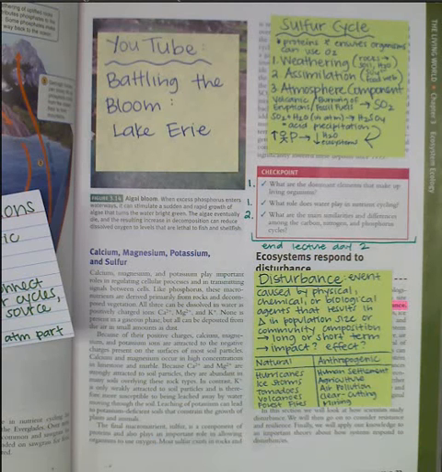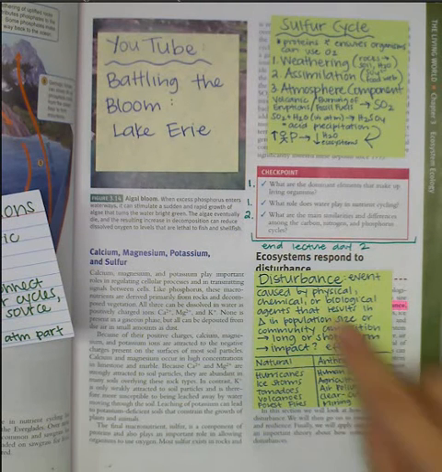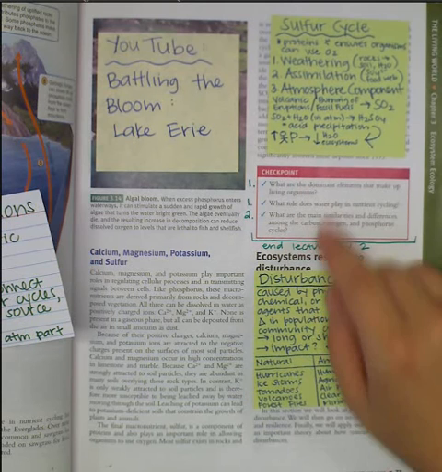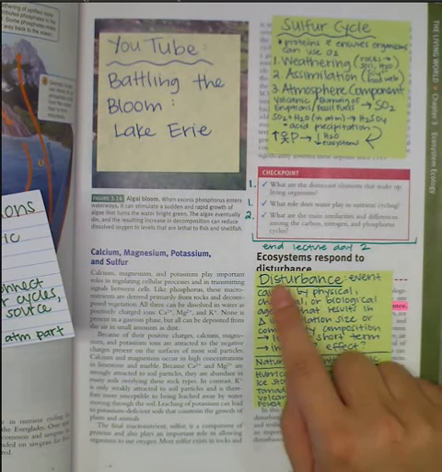Hey guys, we're ready for our last sticky note lecture for chapter 3. You should be starting on page 73 in your book, right after the checkpoint questions, where it says ecosystems respond to disturbance.